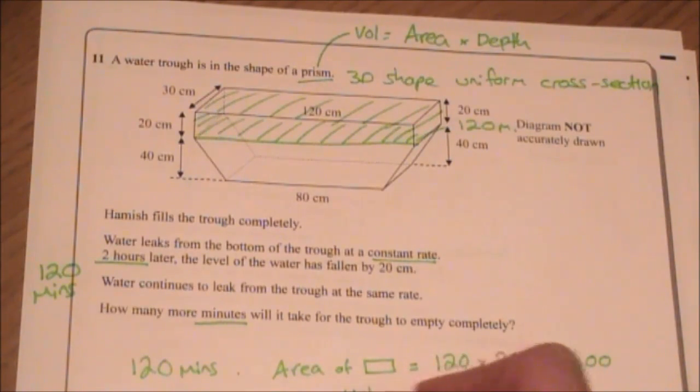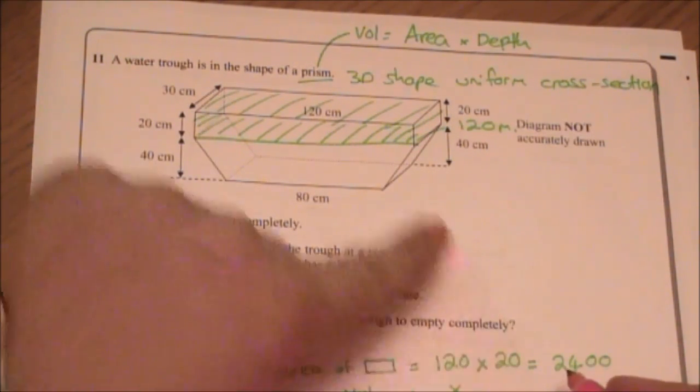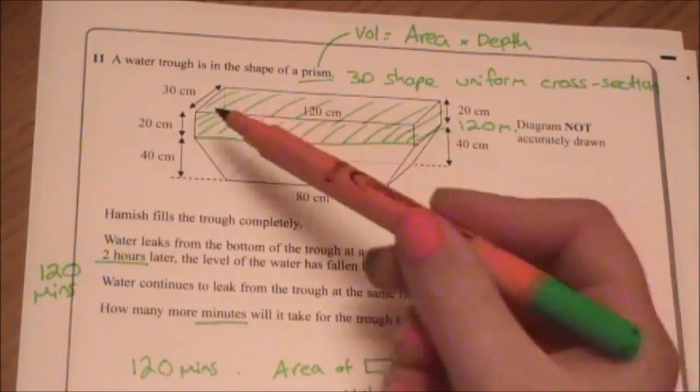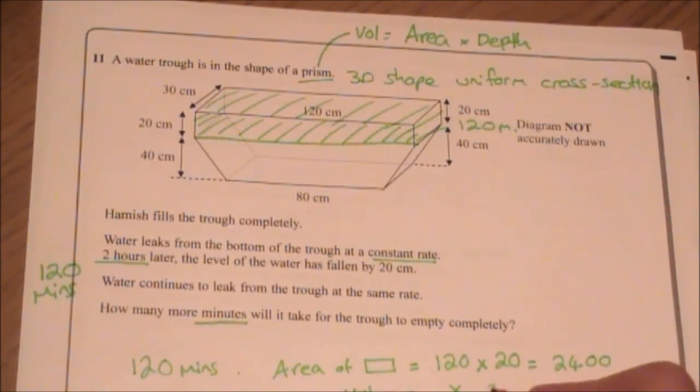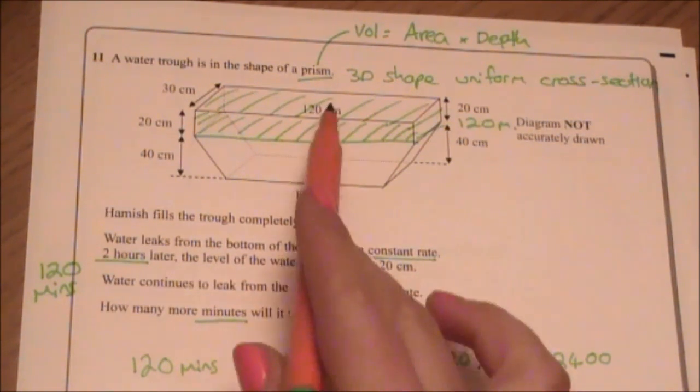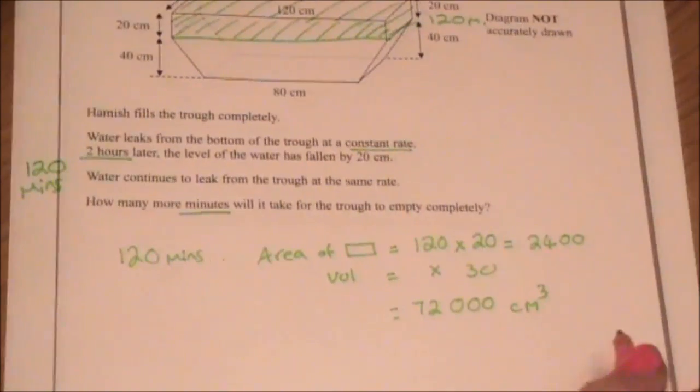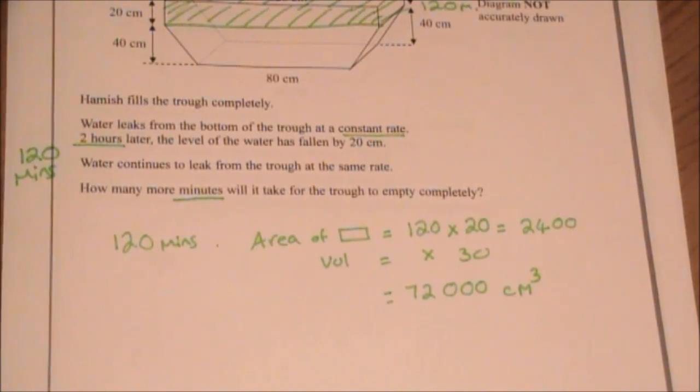Then, to find the volume, I multiply it by the depth, which is 30, because it goes back 30. So 2,400 times by 30, well, 24 times by 3 is 72, and there's 1, 2, 3 zeros. So that's 72,000, and that is centimetres cubed, and that is the volume of the rectangular section of the trough.